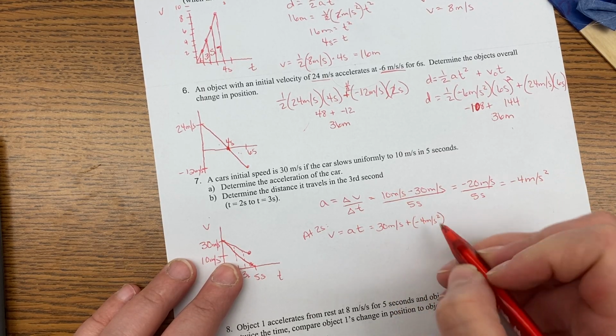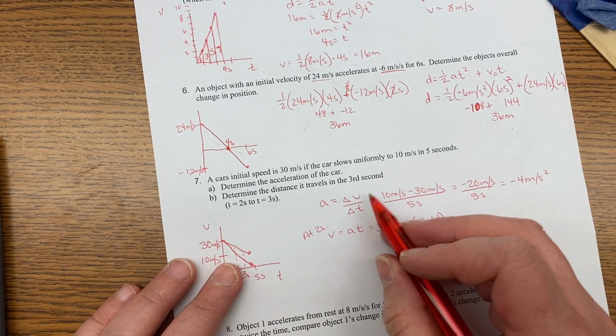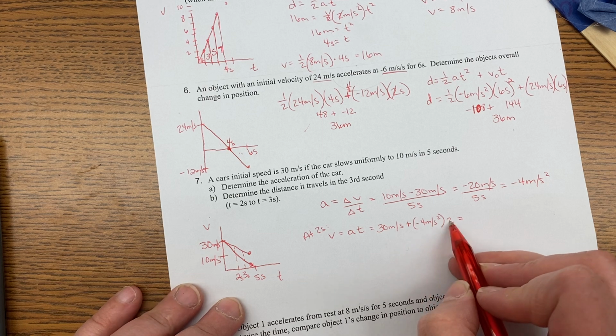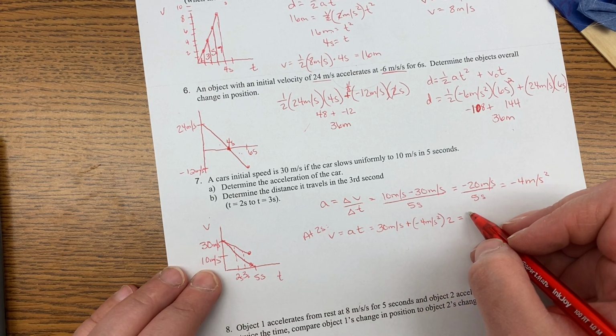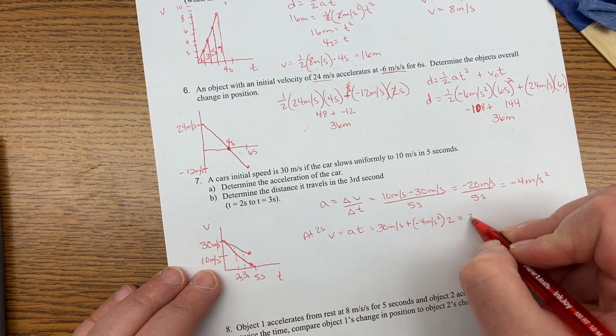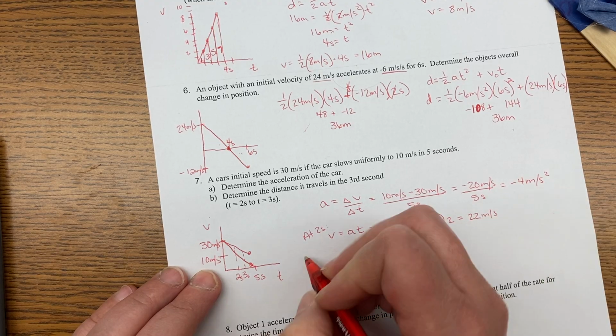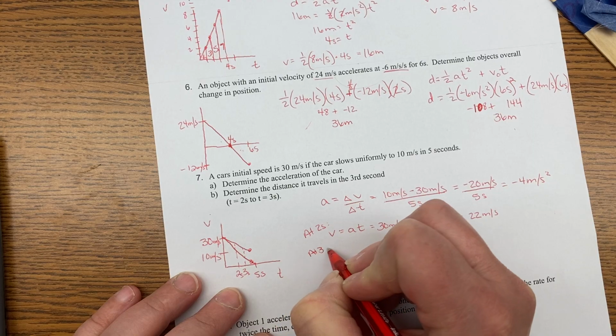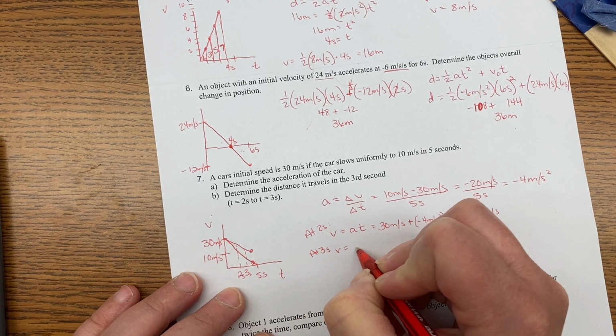Oh, I guess I can just add it then, since that's going to be negative, times 2, which is going to be a negative 8. So that'll get me down to 22 meters per second.